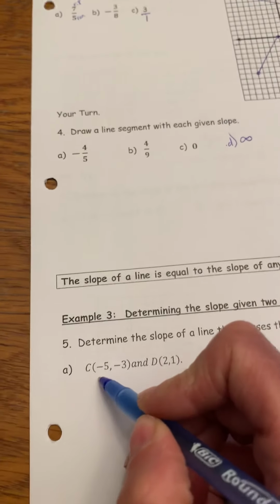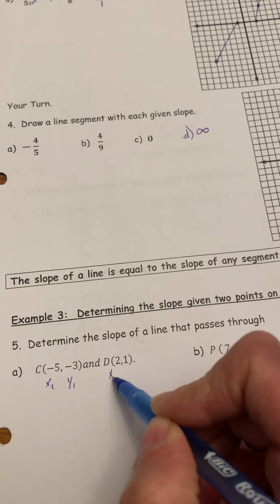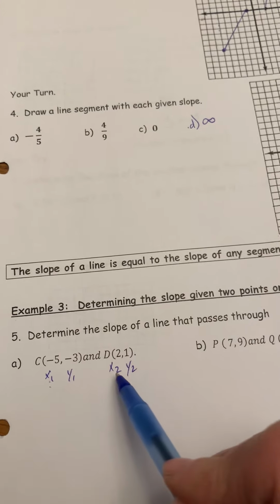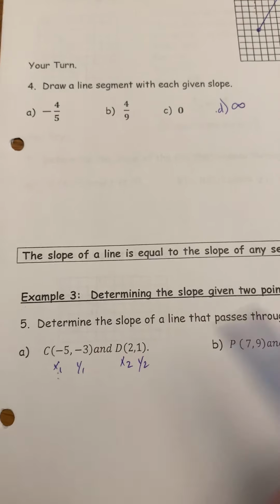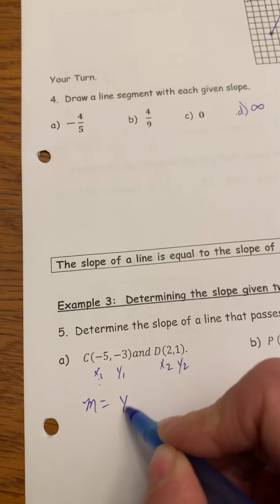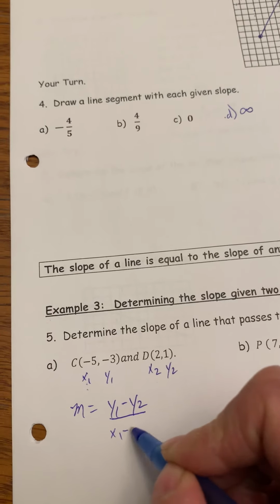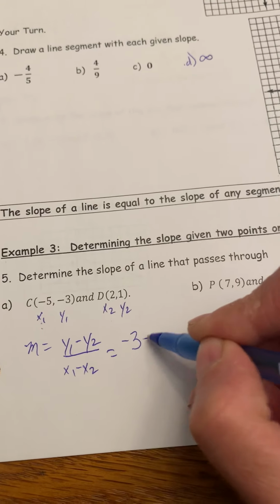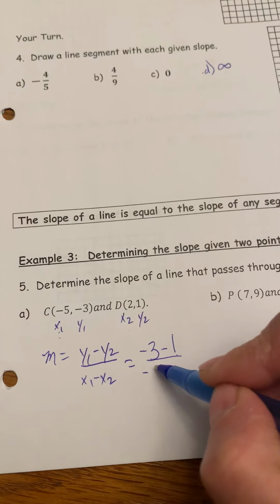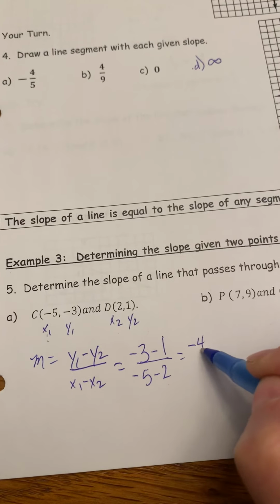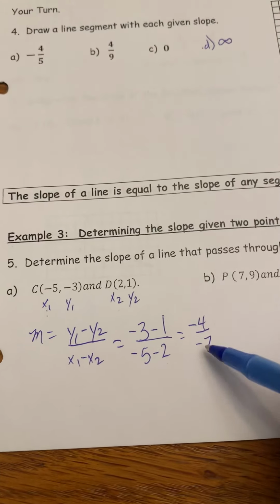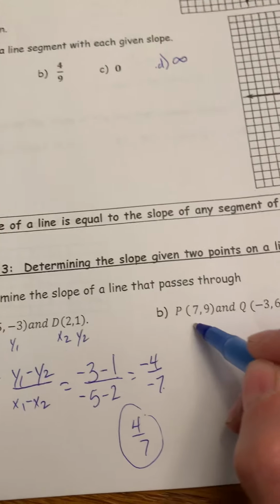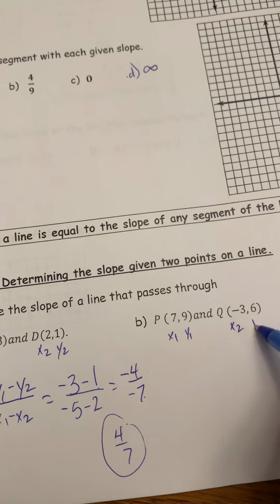So remember what I told you. It makes a lot of sense if you go over here and you label your points. This point was given to us first, so we call it x1 and y1. This point was given to us second, so it's x2 and y2. That's simply the whole gist of it. x1 minus x2, and now we simply substitute it in. So what was y1? -3, subtract 1, and then here we had -5, subtract 2, and we ended up with -4 over -7, and of course a negative divided by a negative would be a positive 4/7.